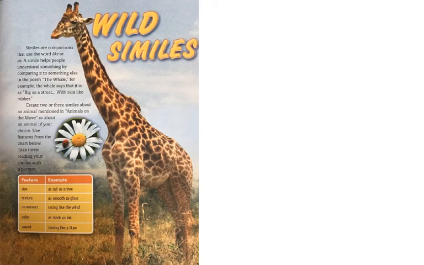I would like for you to go through and create a simile for each one of these features that's listed over here. I would like you to create a simile for size, and there's an example there, as tall as a tree. I'd like you to create a simile for texture, smooth as glass. I'd like you to create a simile for movement, racing like the wind. I'd like you to create your own simile for color, as black as ink, and your own simile for sound, cooing like a flute. So be thinking about similes.